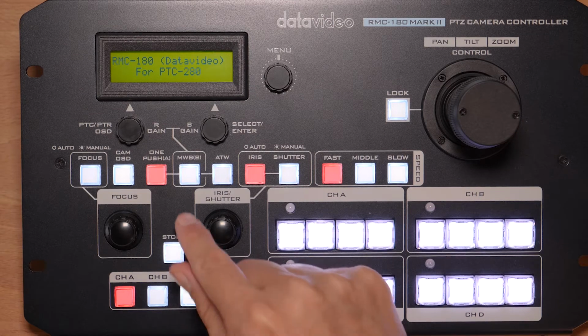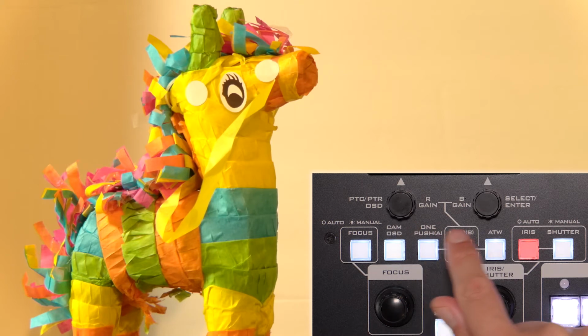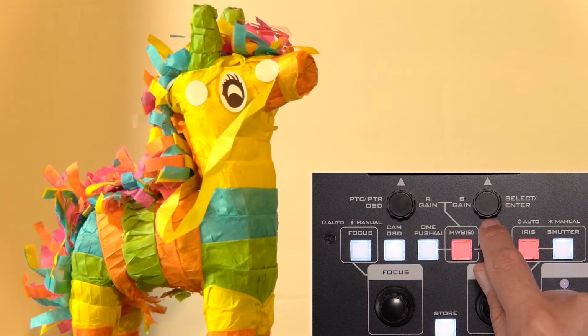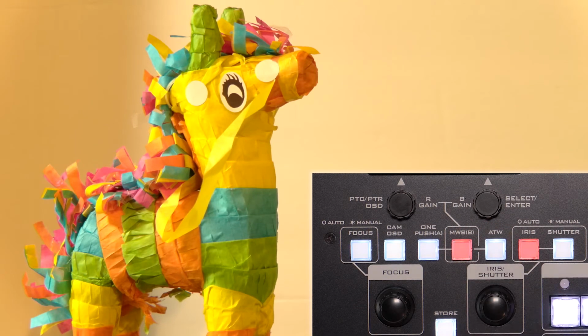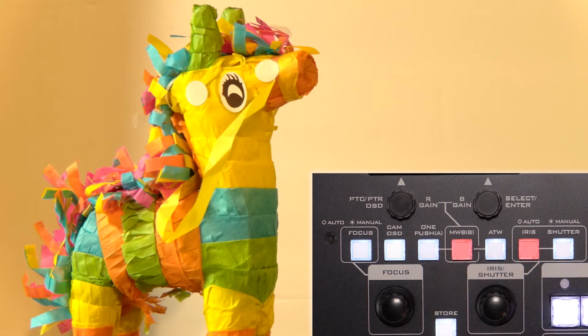You also have the option to manually white balance. And this would take advantage of the red gain and blue gain buttons, which double up for controlling on the menu. However, this is a more advanced feature and one push white balance is what I would recommend.